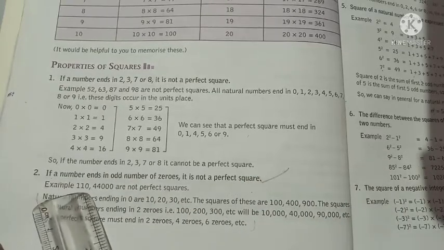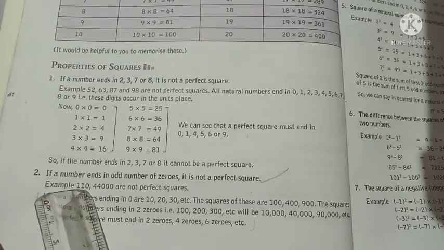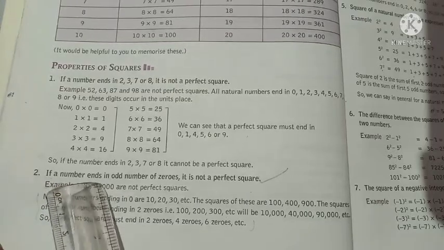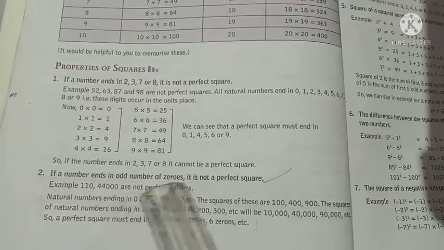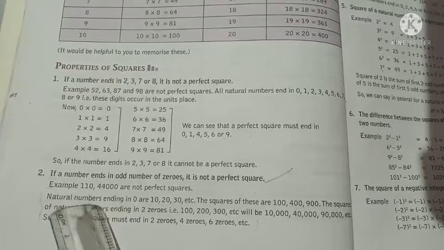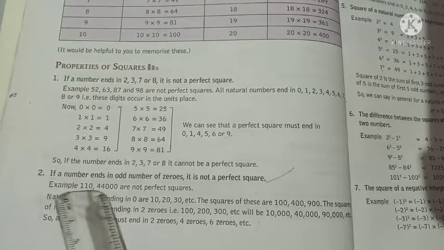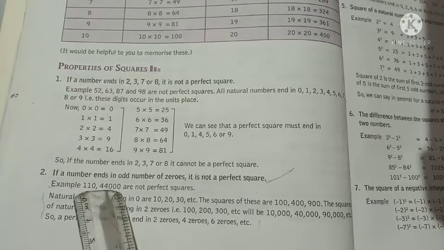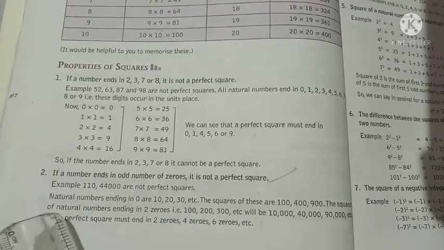See, 10: we have only one 0 in the unit place, so it is not a perfect square because it ends in an odd number of zeros. Here again, 1, 2, 3: there are three zeros, which is odd. So they are not perfect squares.